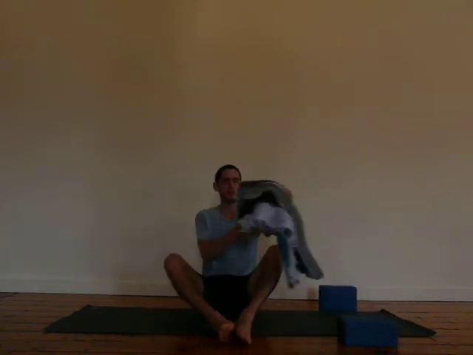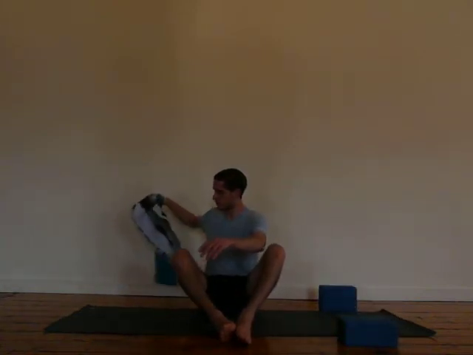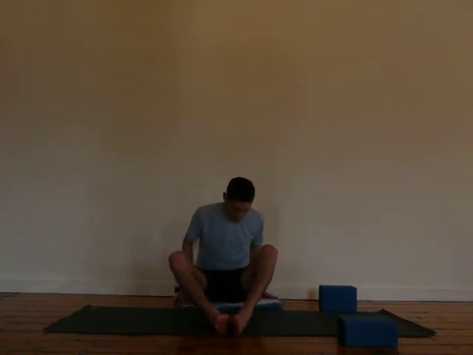You may choose to use a folded blanket or towel to sit on for a seated forward fold. We'll come to sit with the bottoms of the feet together. If you feel that it's tough to sit upright or sit tall, you could sit right on the edge of a folded blanket to help tilt your pelvis and spine a little more forwards. You can hold on to shins or ankles or feet and just find a nice tall spine.